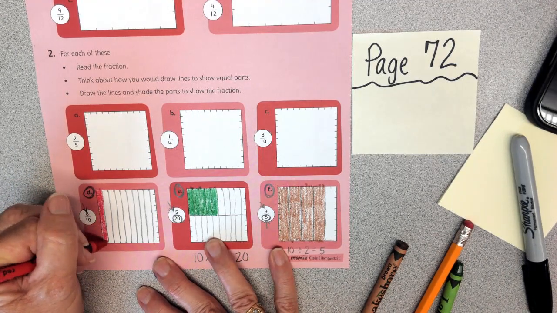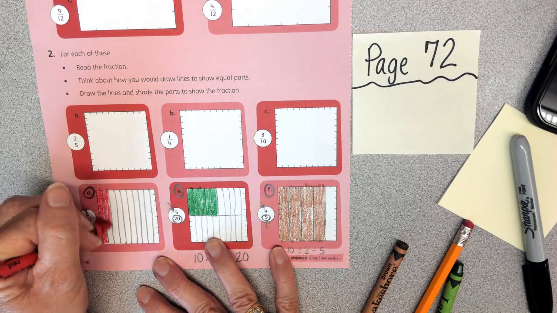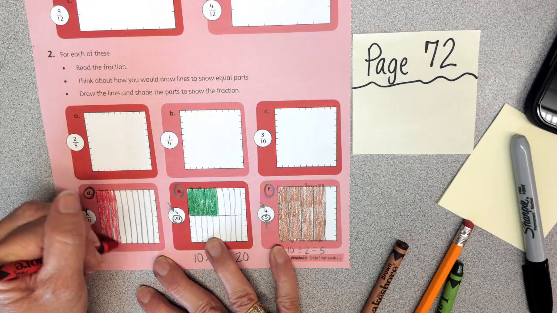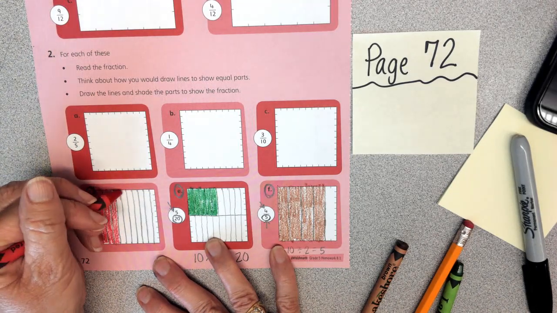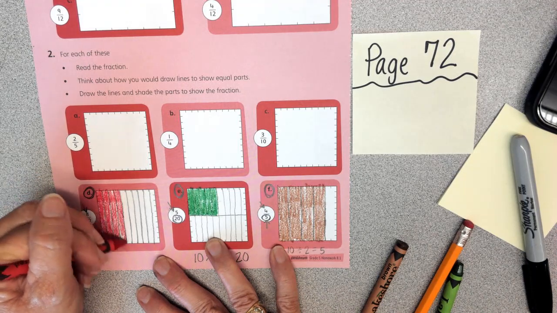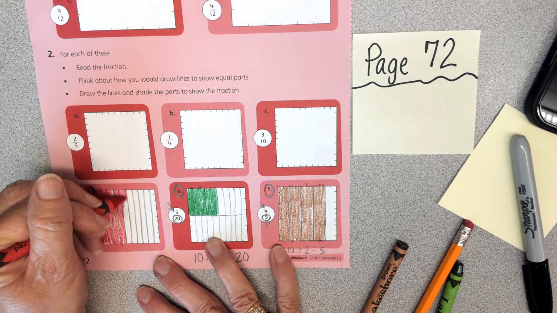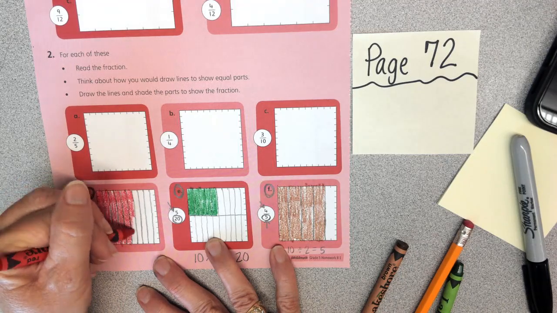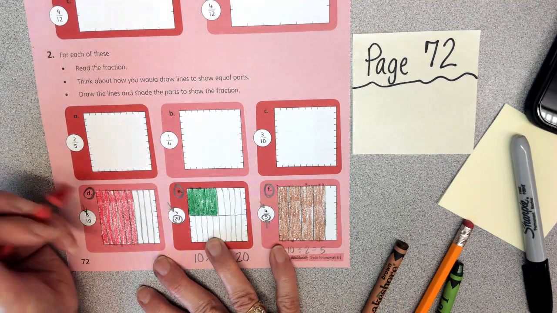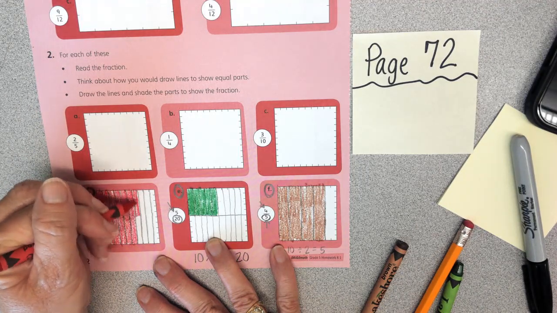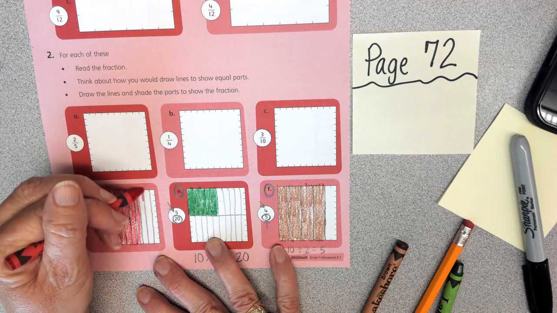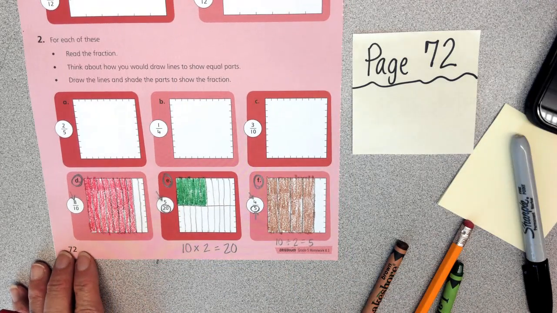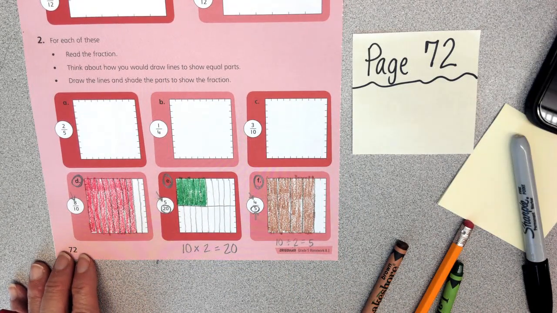So we have 1, 2, 3, 4, 5, 6, 7, and 8. Okay? When you have 8/10, can you give me a thumbs up?